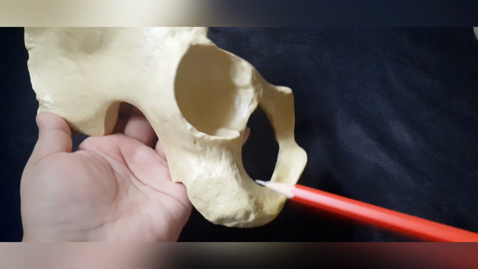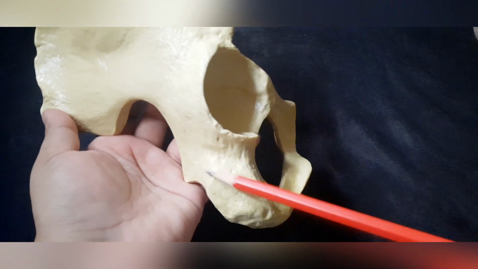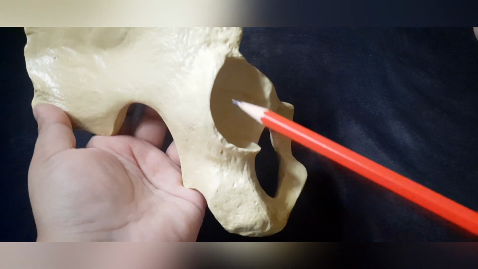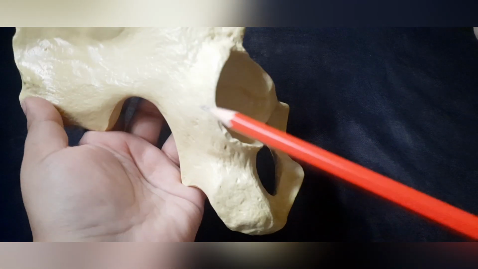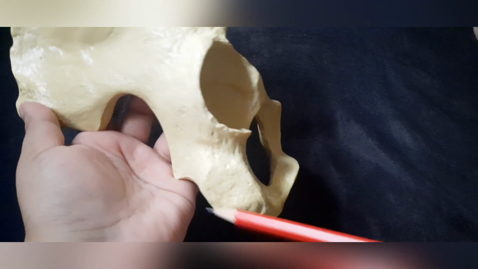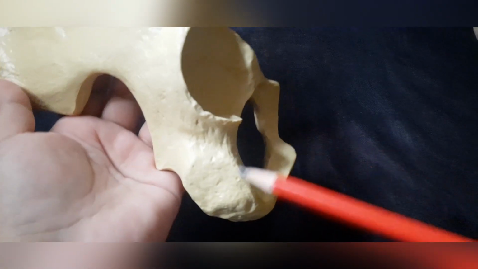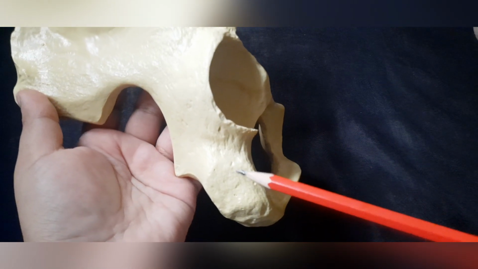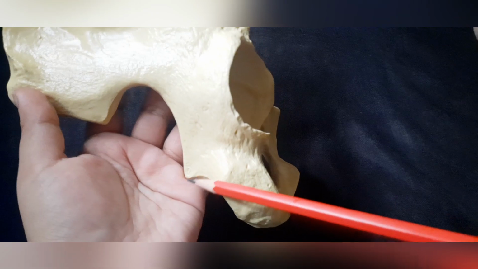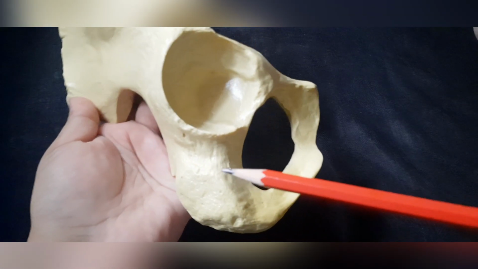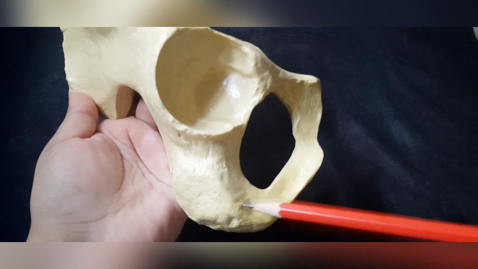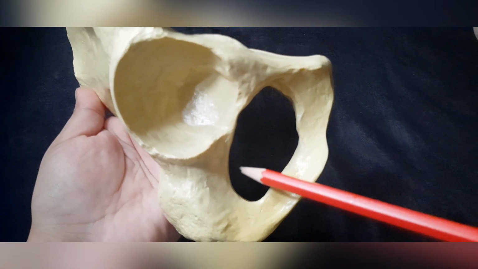Now coming towards the ischium. So जो ischium है वो हमारे पास posteriorly lie करती है, and it is a bone that has two parts. One is the body of the ischium and the other is the ramus. The body of the ischium has three borders: the posterior border, the lateral border and the anterior border.